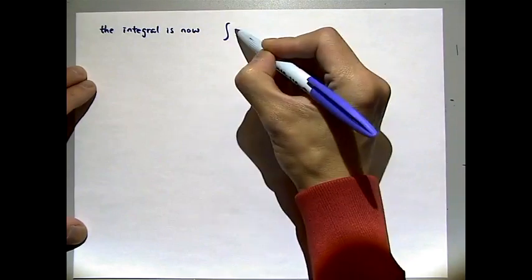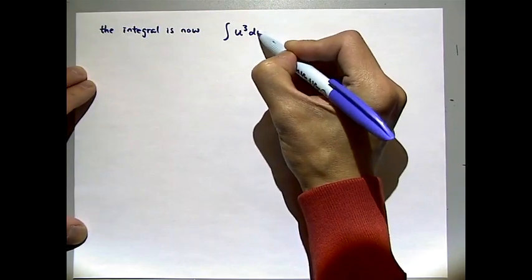And therefore, the original integral now all of a sudden looks vastly simpler. It's u cubed du, right?